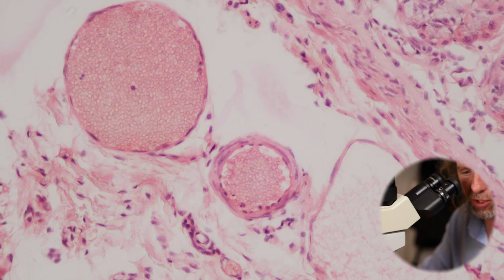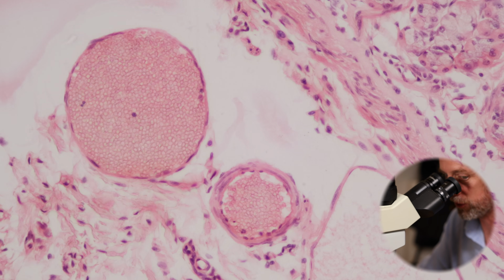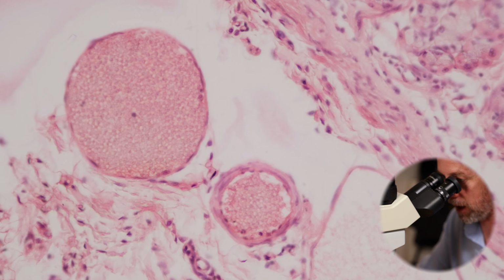Look at these three tubes, aren't they pretty? So we've got two blood vessels there. One's got a thicker wall, one's got a thinner wall. We can see them filled with blood cells which aren't staining. So we have a little venule there and a little artery. The little arteriole is the one with the thicker wall.